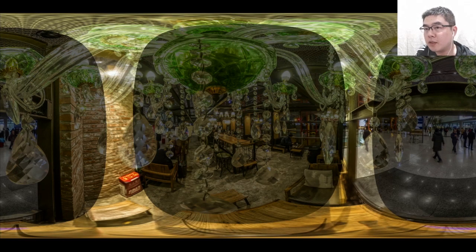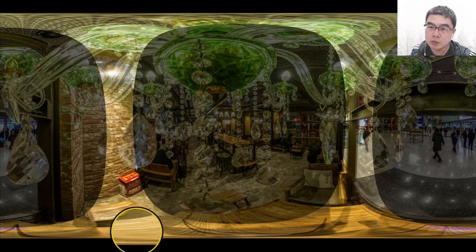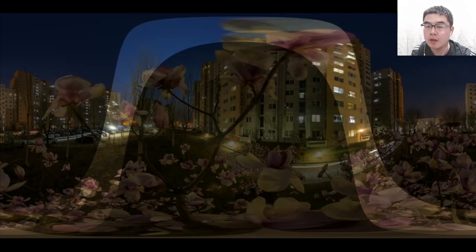And this is a good example for dual fisheye lenses. Watch out for the highlighted area. The highlighted area is the overlapping area. So every object within the highlighted areas will be shot twice. You can see the overlapping area will differ depending on the orientation, right?